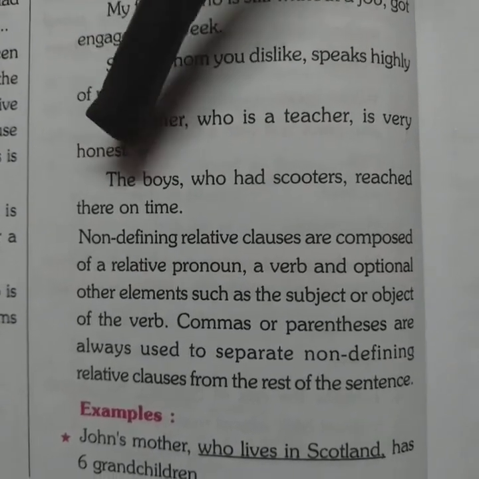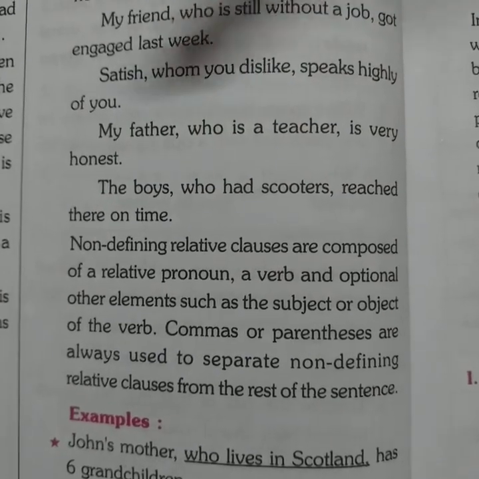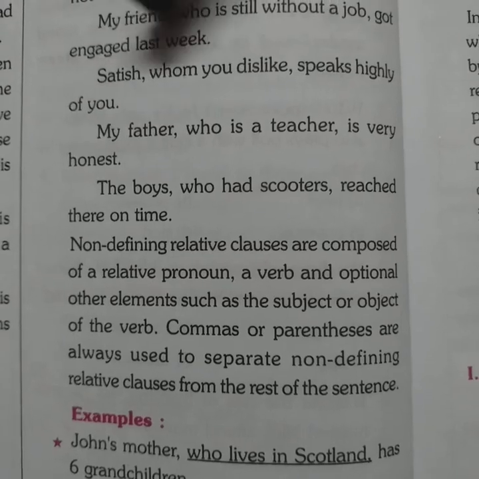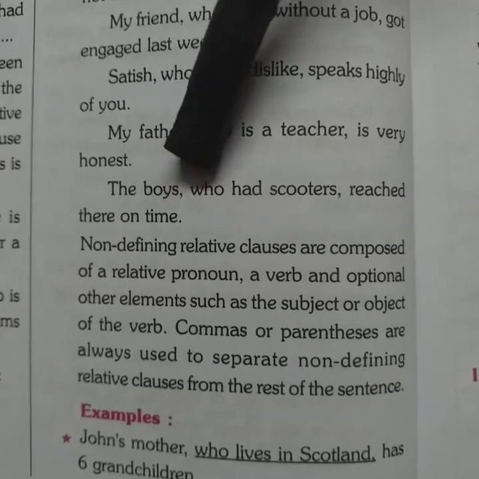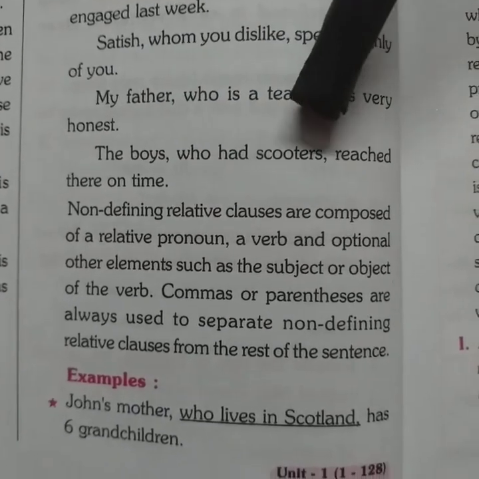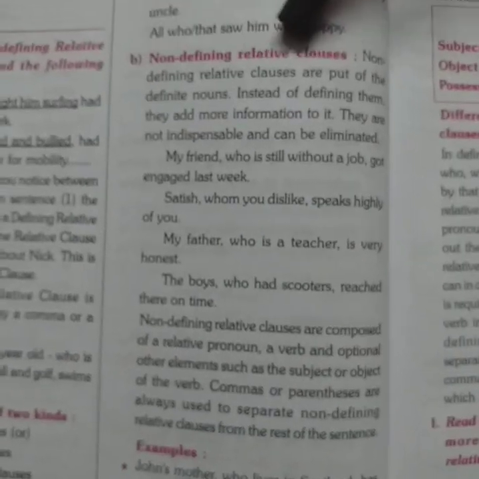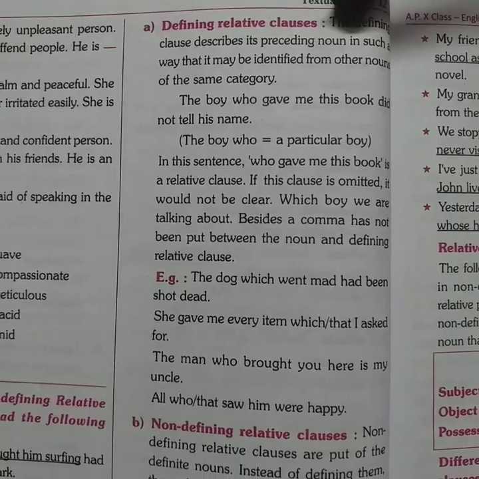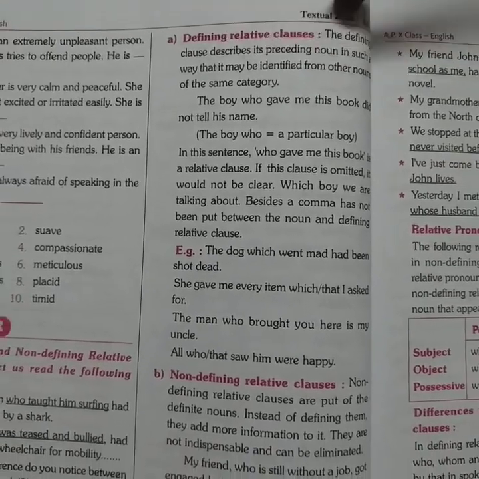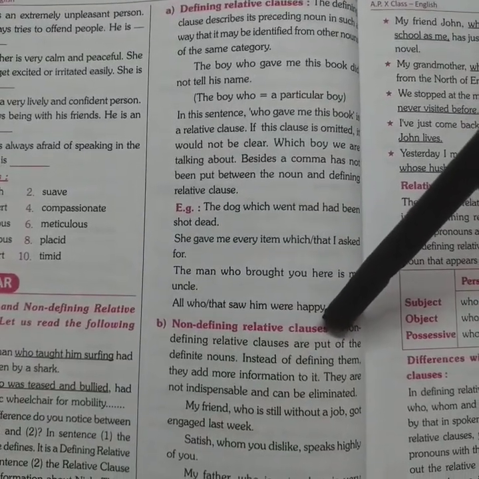And the last one: the boys, who had scooters, reached there on time. Every boy doesn't have a scooter, only the boys who had scooters reached there on time. So here also commas are separating the sentence. So finally, children, in conclusion, in NDRC you have punctuation. In DRC you don't have punctuation. On the whole, both are called defining relative clause and non-defining relative clause. Children, hope you understood.